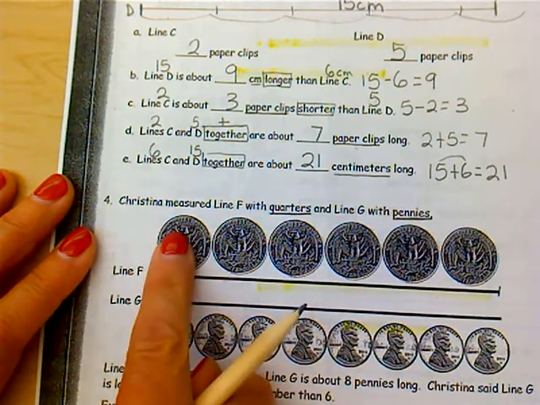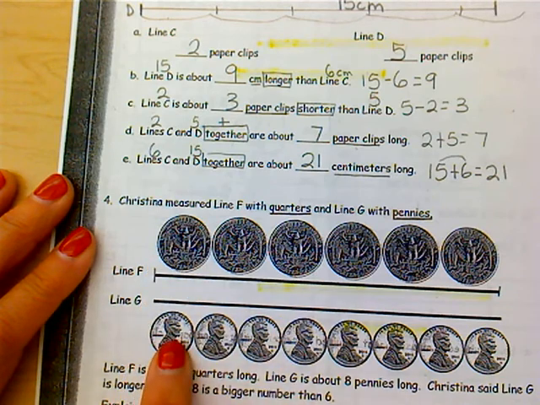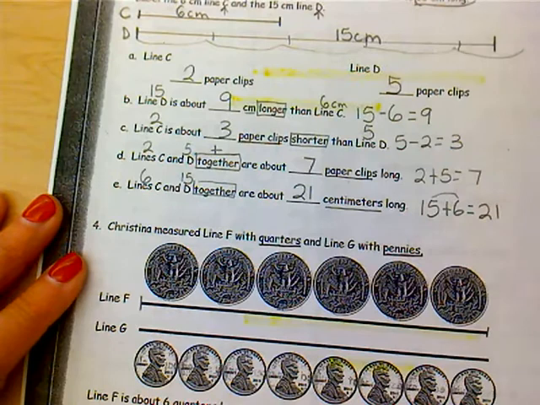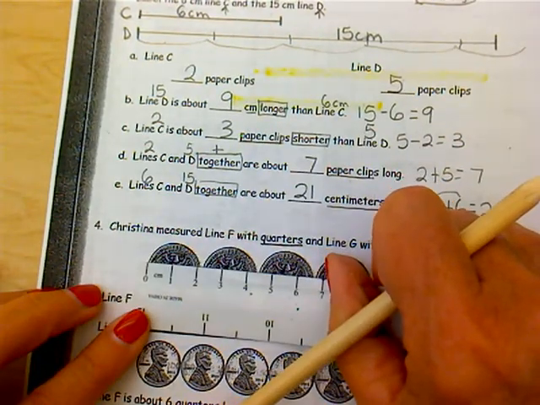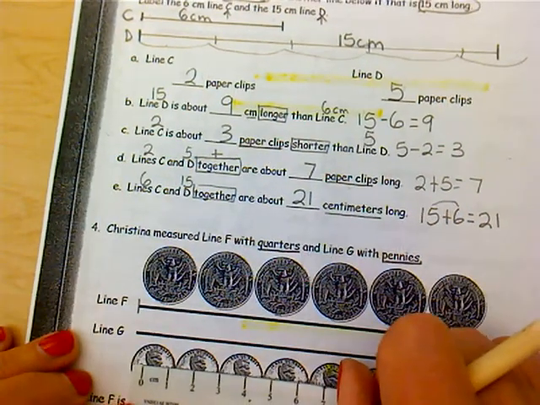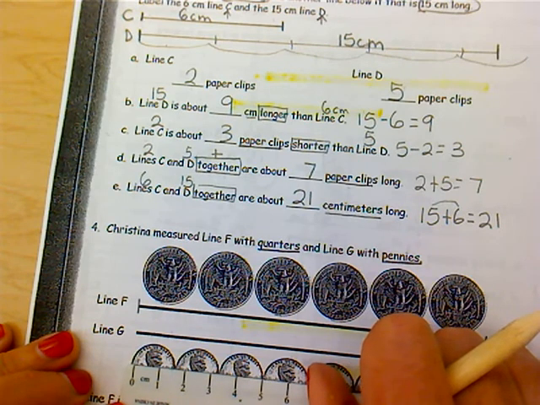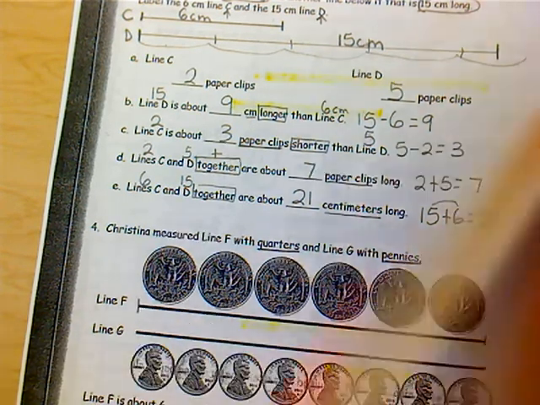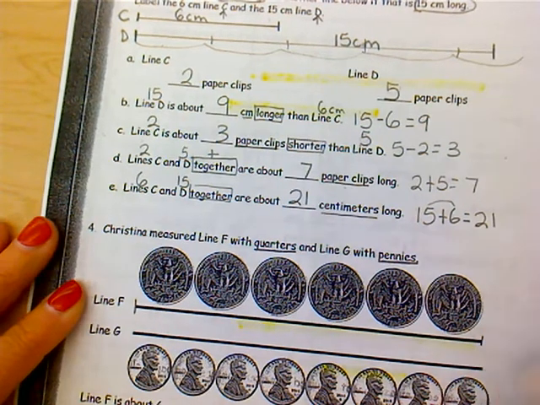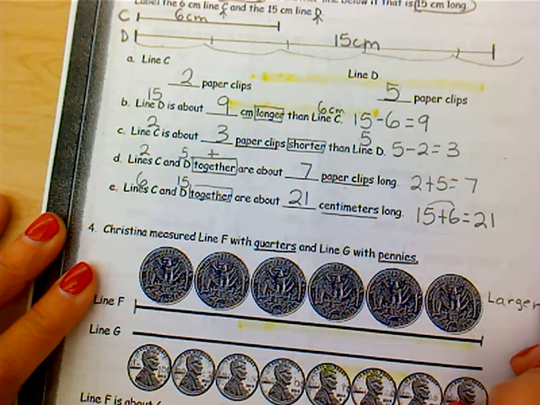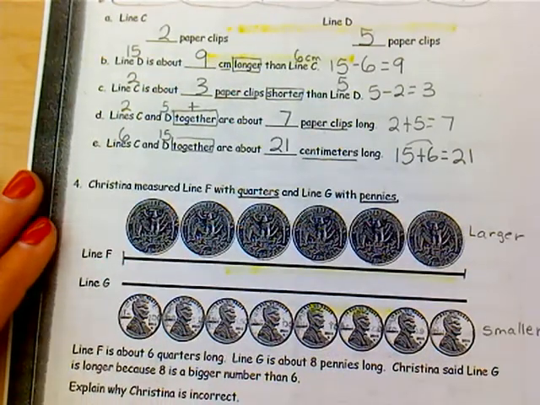Quarters are a much larger unit of measure than pennies. Pennies are smaller, quarters are a little bit bigger. So I'm just going to look at that. A quarter is about 2 centimeters, and a penny is just a little over maybe 1.5 centimeters. So this is definitely a smaller unit of measure. This one is a larger unit of measure. The pennies are a smaller unit of measure. So we're not using paper clips. Now we're using pennies and quarters.